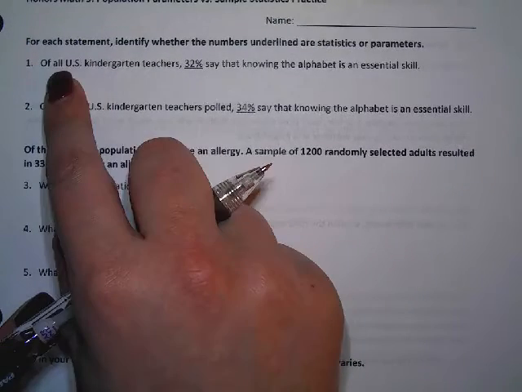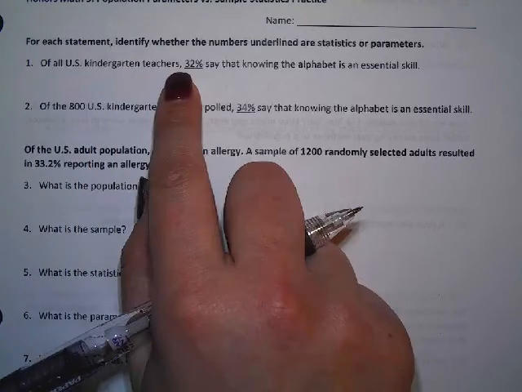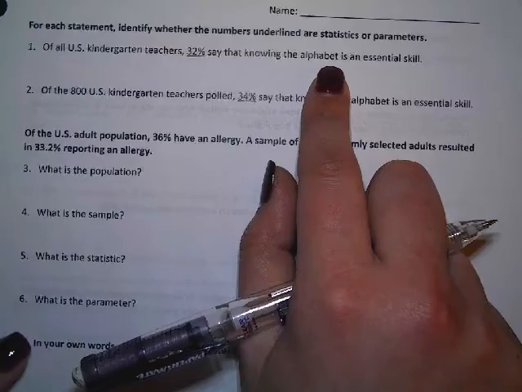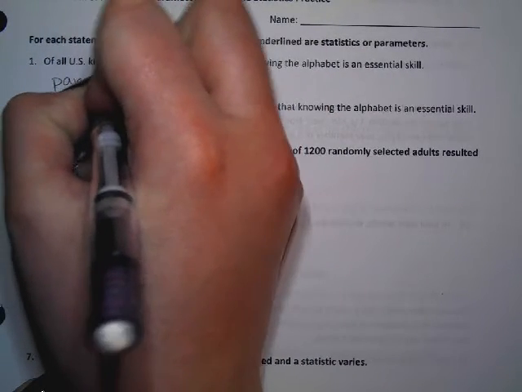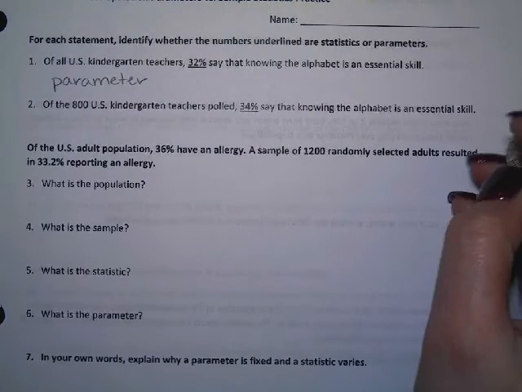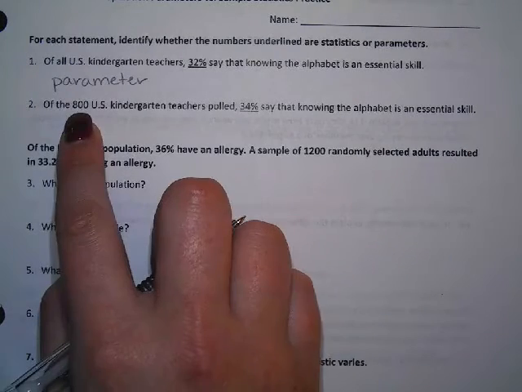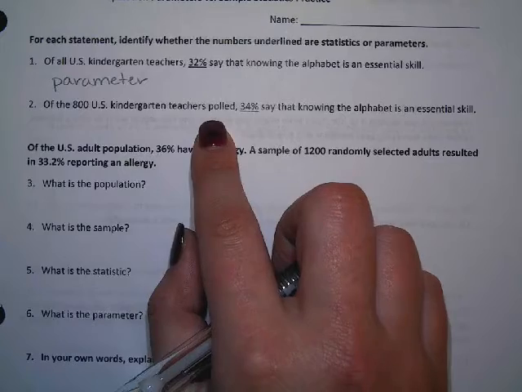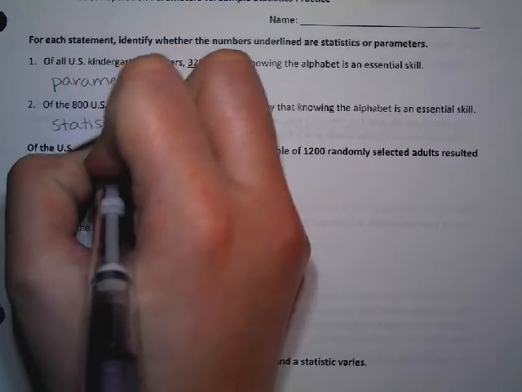All right. This says, of all U.S. kindergarten teachers, 32% of them say that knowing the alphabet is an essential skill. I'm very concerned that it's not more than that. Is that a statistic or a parameter? Parameter. It's a parameter because they said all U.S. kindergarten teachers. That's all of them. Not a few, all of them. I'm concerned about that as well. Of the 800 U.S. kindergarten teachers that were polled, 34% of them say. So that's a statistic. Okay.